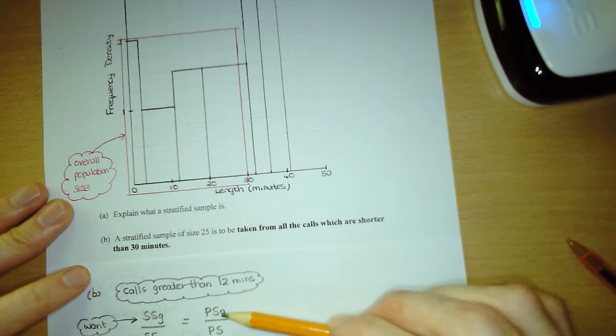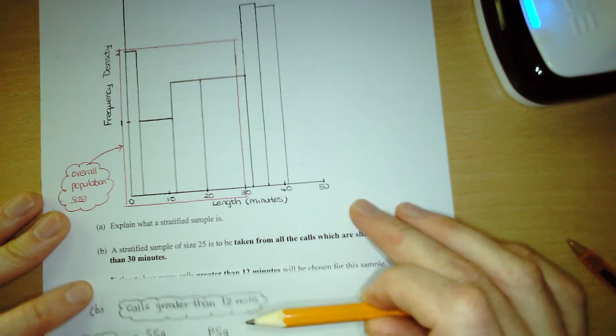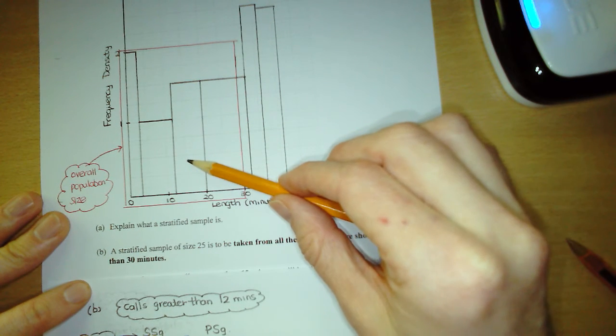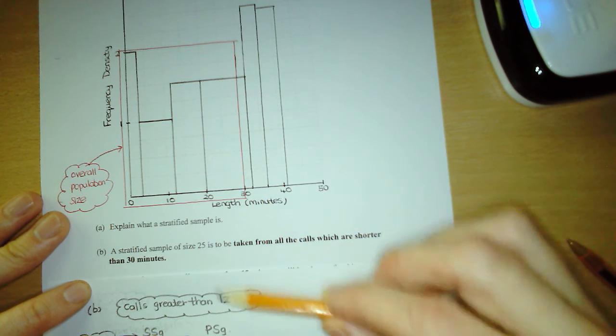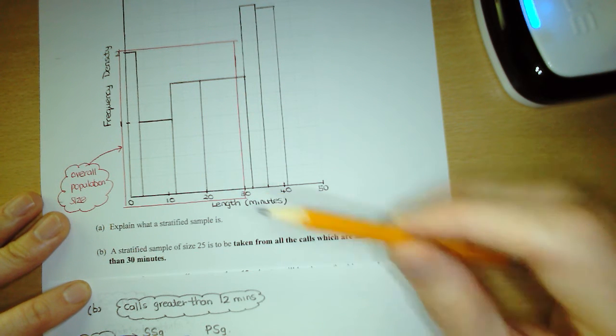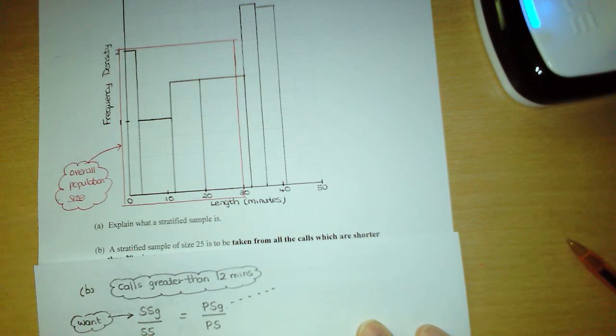So let's go to the population size for the group greater than 12 minutes. So we're looking for all the rectangular bars, all the areas that go from 12 minutes right up to 30. Okay, so what I'm going to do then is draw the little bars out starting with 12.